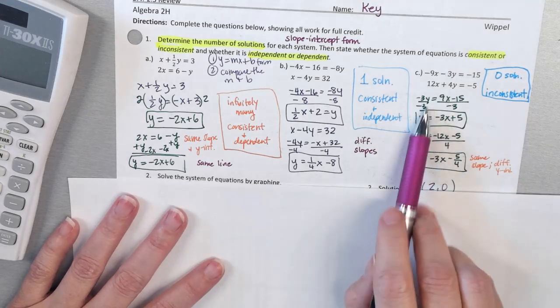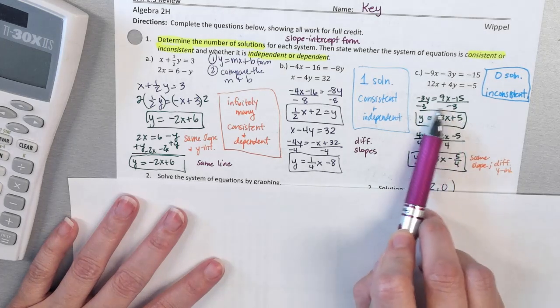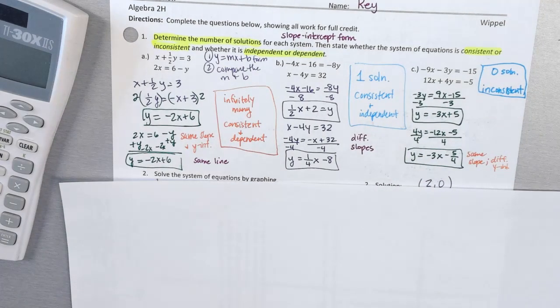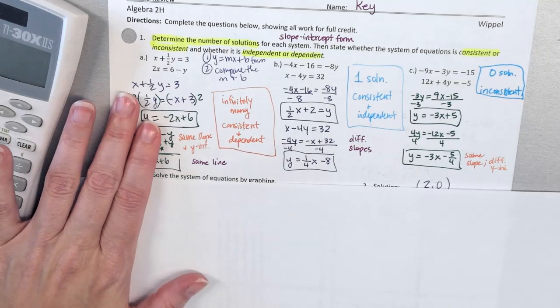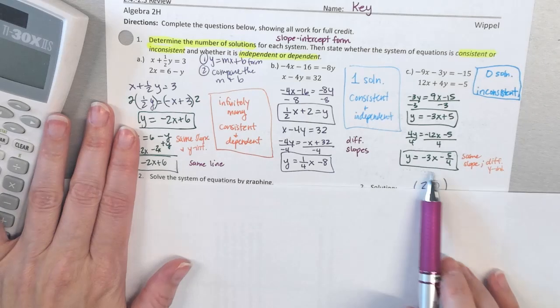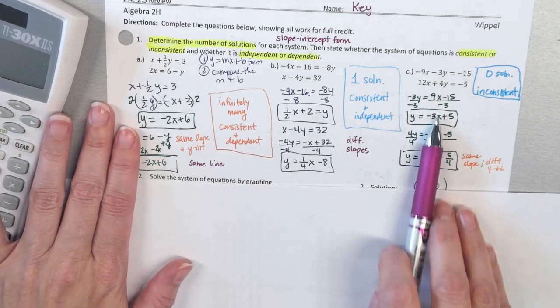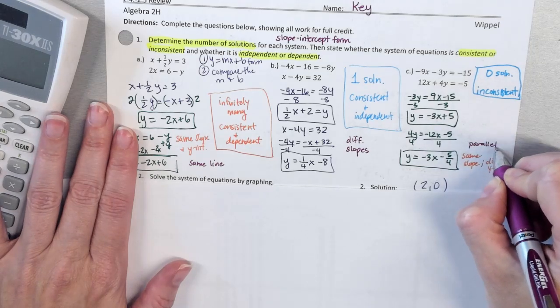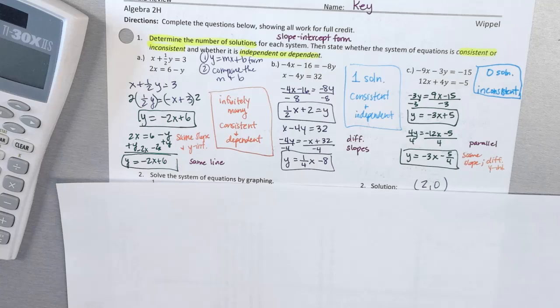So when I'm grading your test, I give you a point for doing this correctly, and then getting the answer correct. Okay, so make sure you understand how to divide, how to simplify. You always have to have fractions in reduced form. So there are 0 solutions, and it is inconsistent because it's the same slope but different y-intercepts. That means the lines are parallel. Whenever the lines are parallel, it is inconsistent, and there are 0 solutions. They never meet, they never intersect.